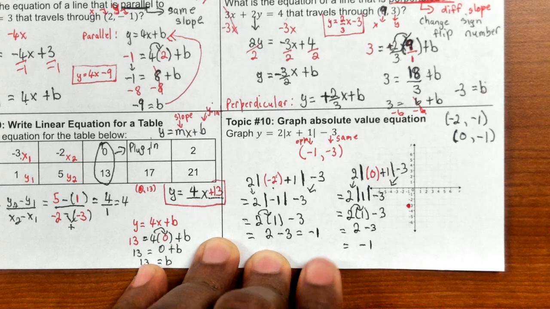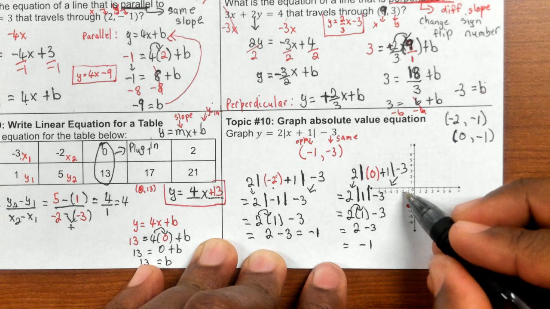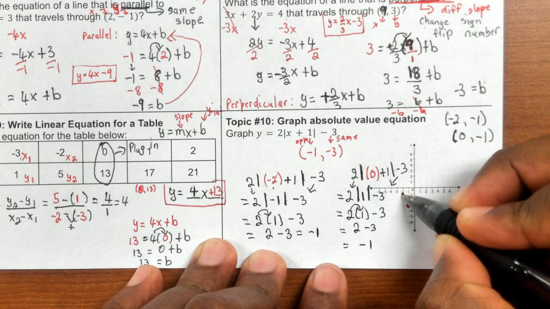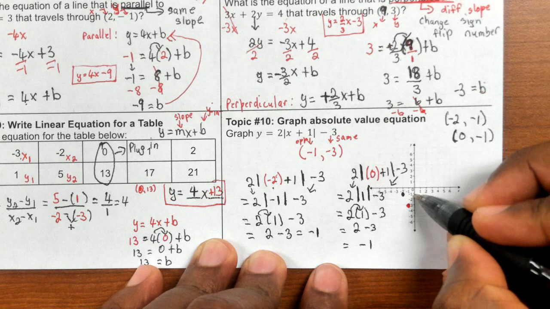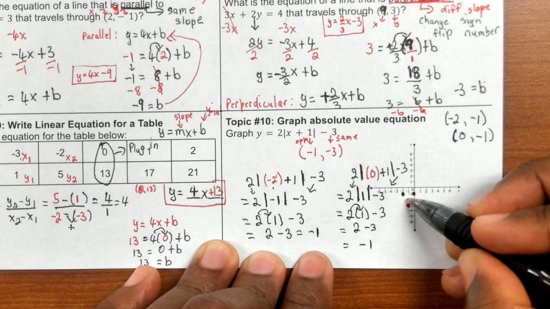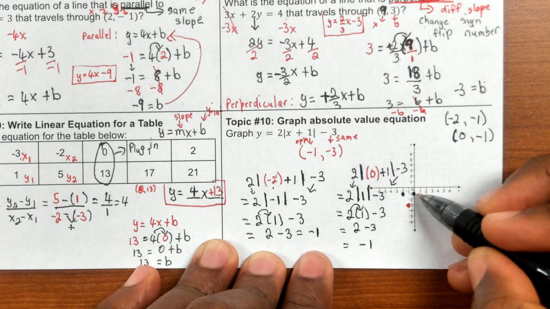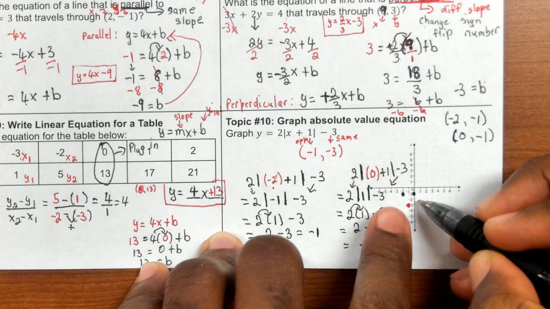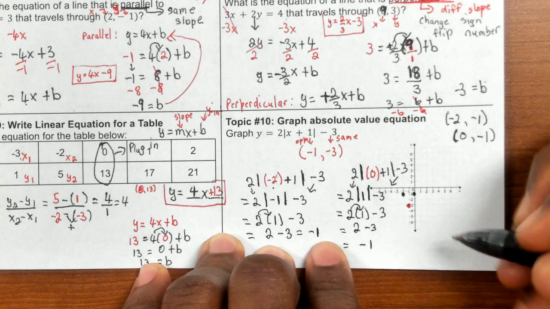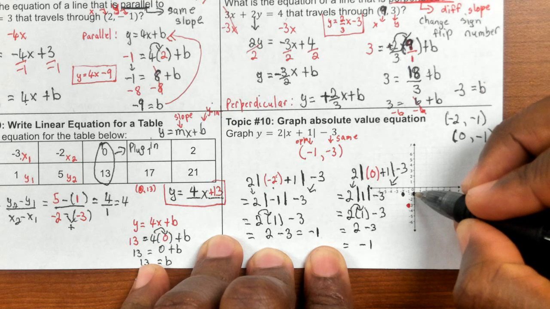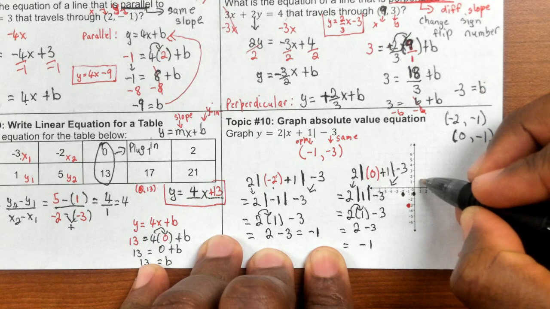So let's plot those points real quickly. So negative 2 for the x, and negative 1 for the y. And then 0 for the x, negative 1 for the y. So if you look, guys, we kind of went up 2, right once, and then up 2, left once. And again, points are symmetric about your mean, about your vertex, okay? So you could just assume that the next set would be up 2, right once again.